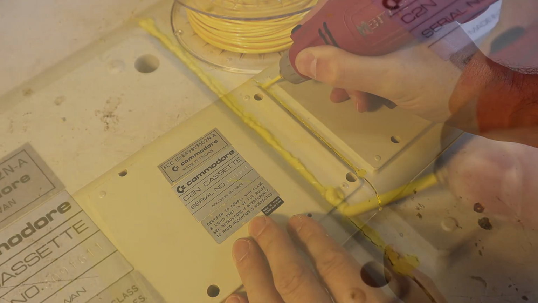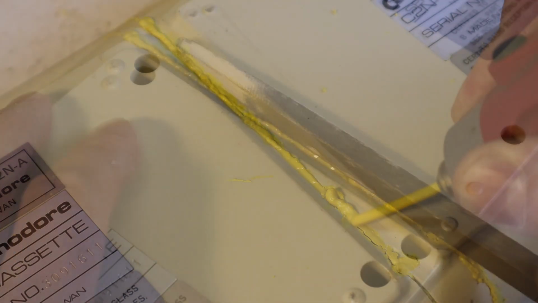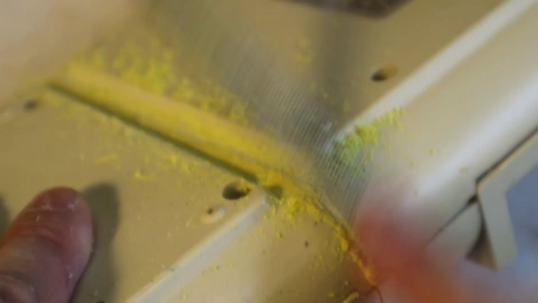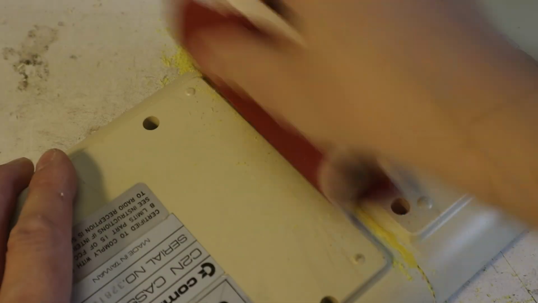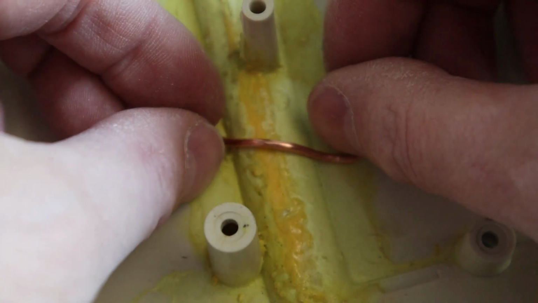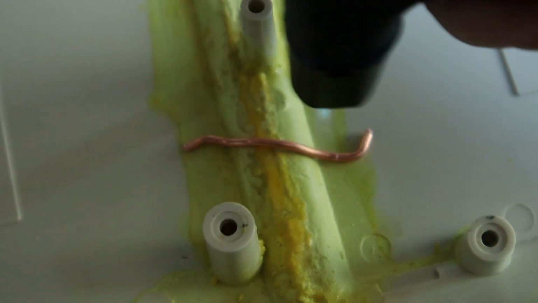Now that we know what to expect, we can repeat the process. After removing the excess material, strengthen the joint with some metal and two-component epoxy glue.